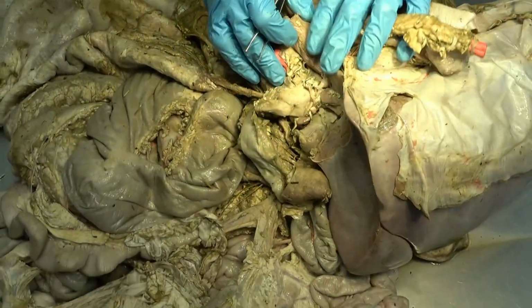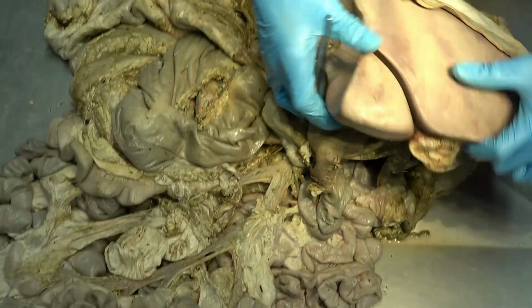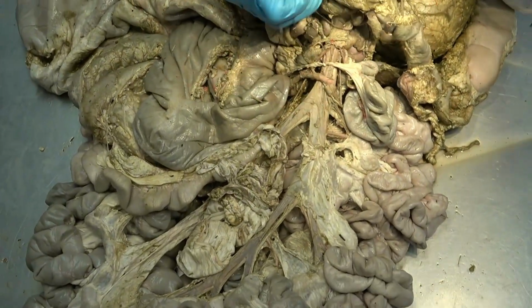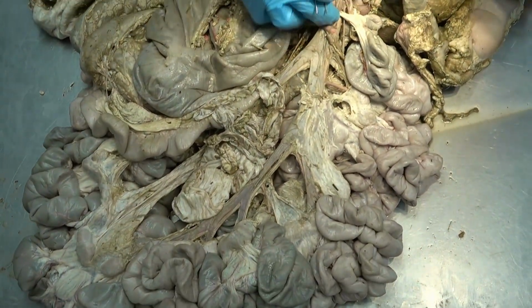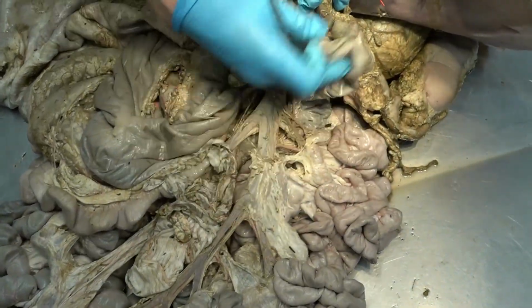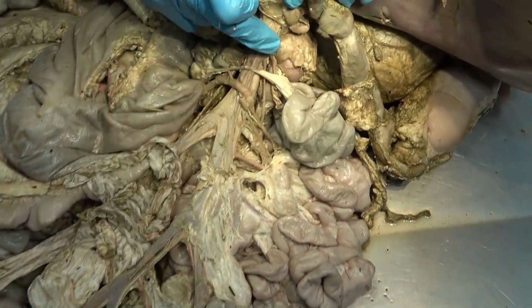So let's move on to our cranial mesenteric artery and see if we can't see some of the nice branching from it. So right here is where our cranial mesenteric should be coming off.